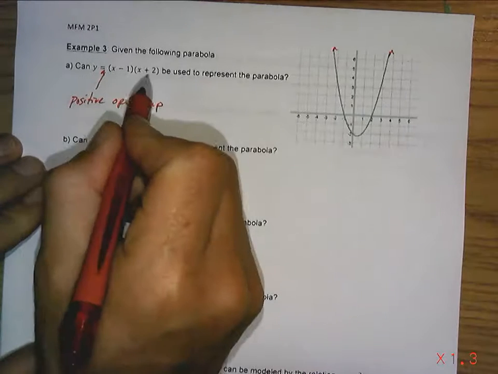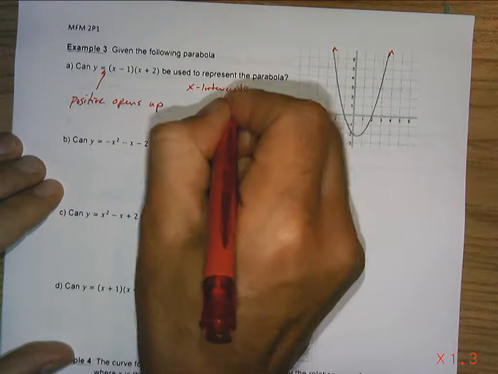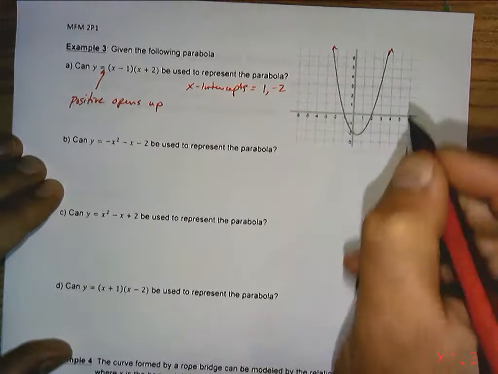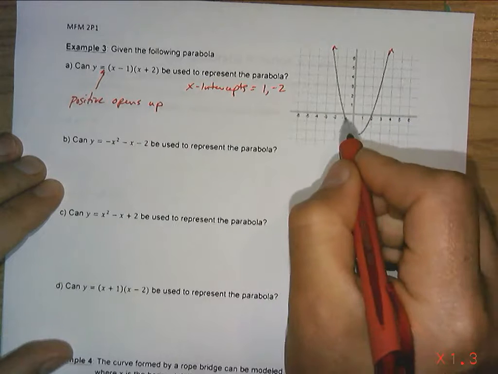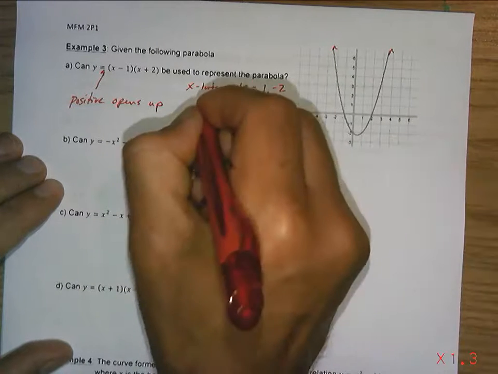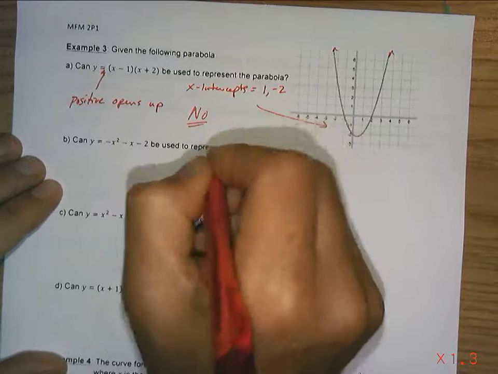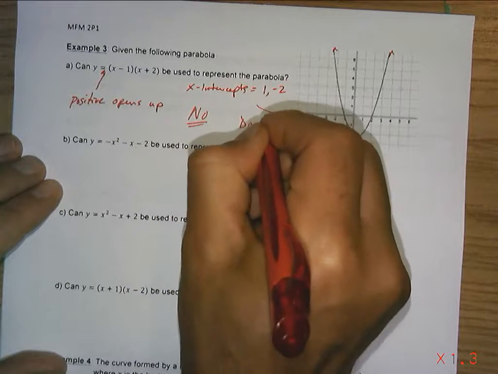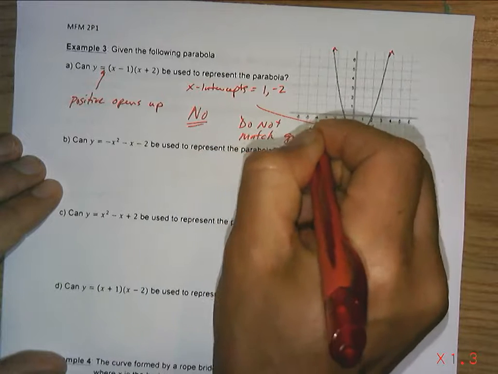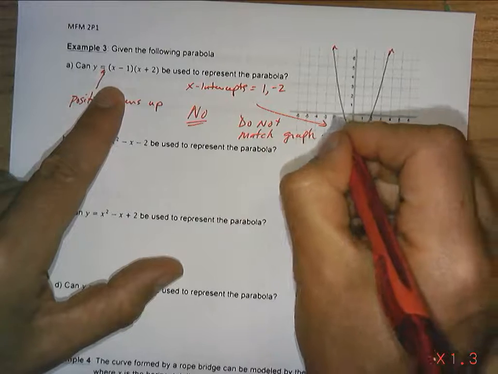Next, if we look at this, the x-intercepts are going to be 1 and negative 2. Well, the x-intercepts over here are negative 1 and positive 2. So no. These x-intercepts do not match up. These x-intercepts are 1 and negative 2, so that would be here and there.